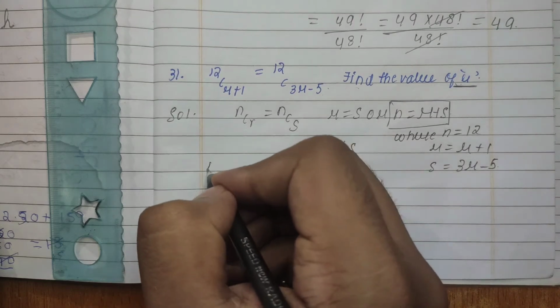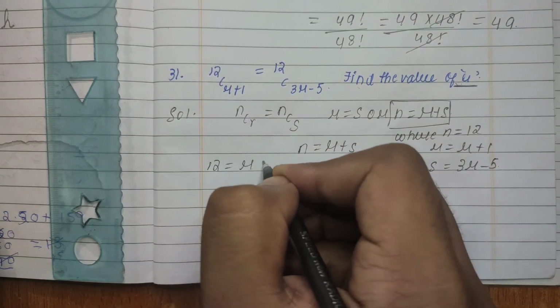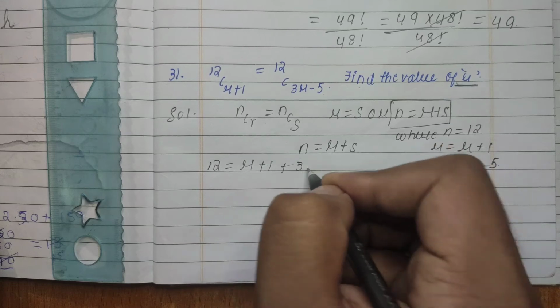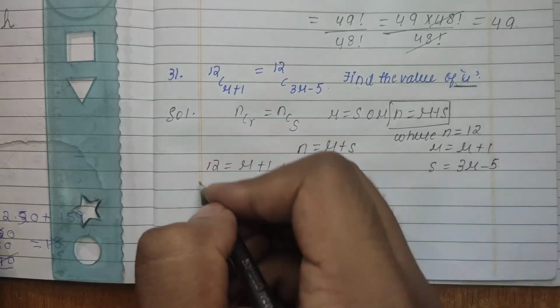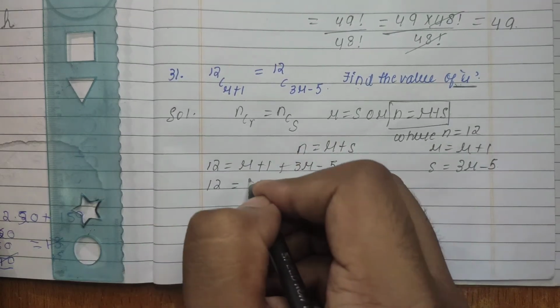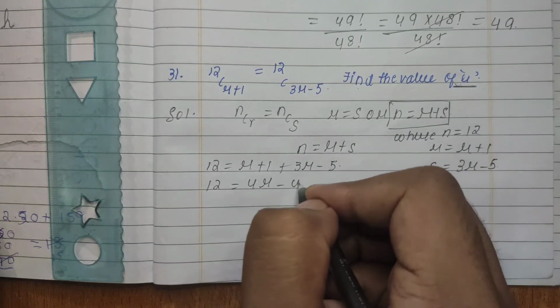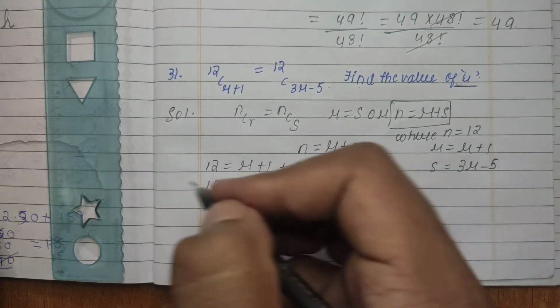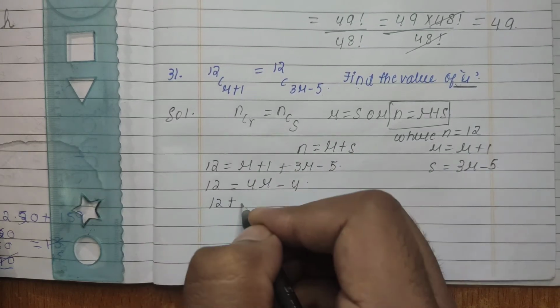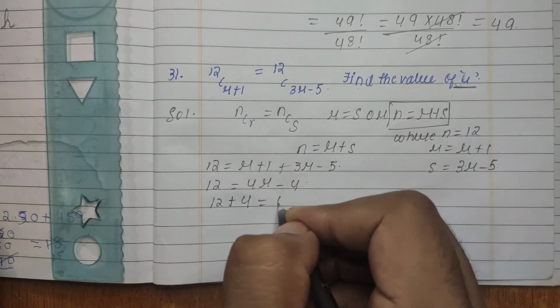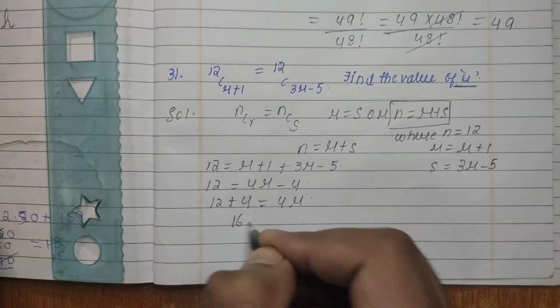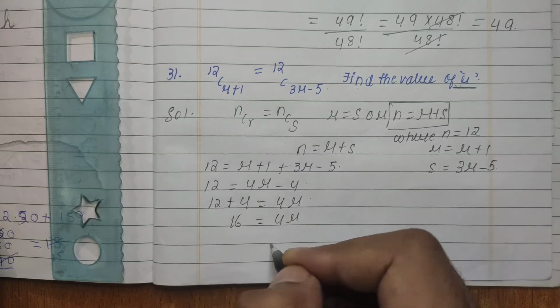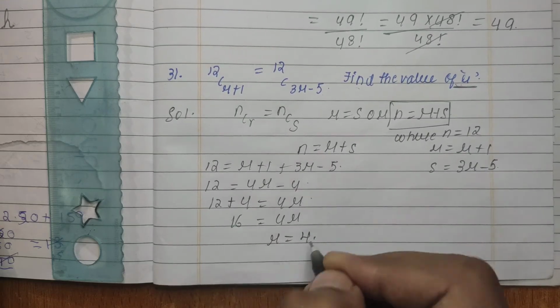Substitute this. 12 is equal to (r plus 1) plus (3r minus 5). 12 equals 4r minus 4. 4 to the LHS. So this is 16 equals 4r and the value of r is 4.